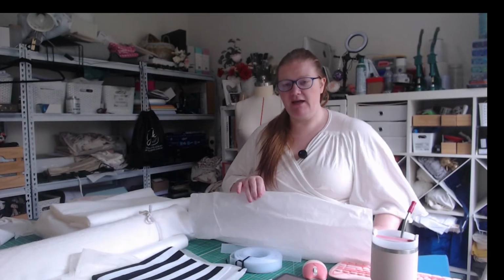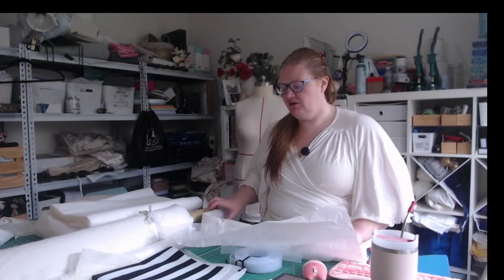You can use Vlysafix to applique it on, and then you've got the option of using a satin stitch on your sewing machine or a zigzag stitch to go all the way around the edge just to fix it down. Or you can put glitter glue around the outside. I used to do that all the time when I was a kid.